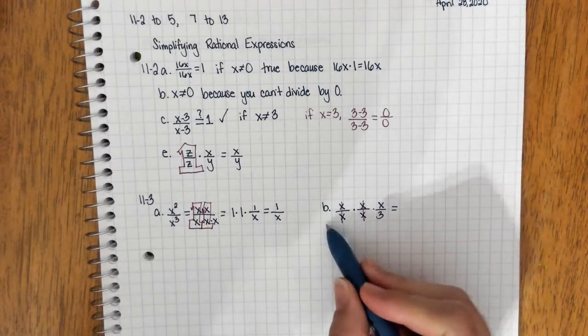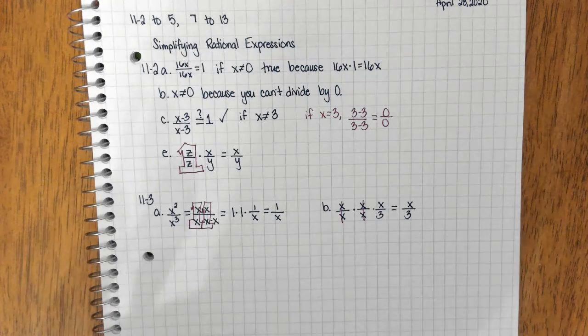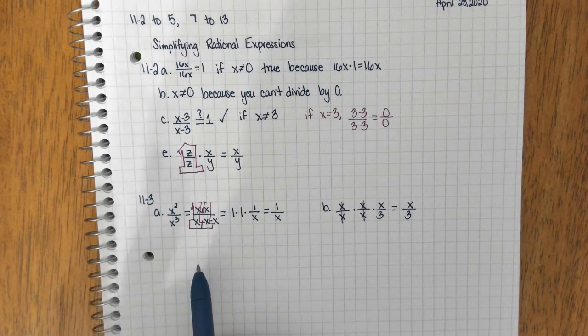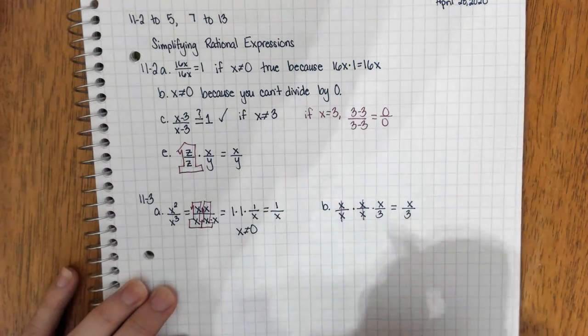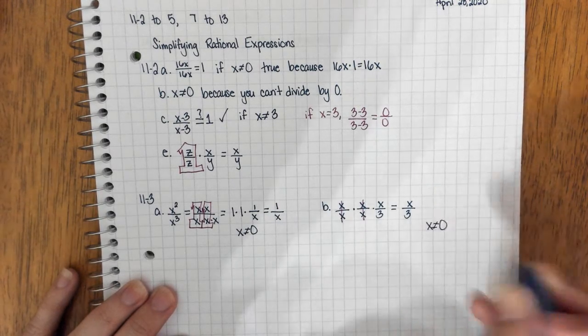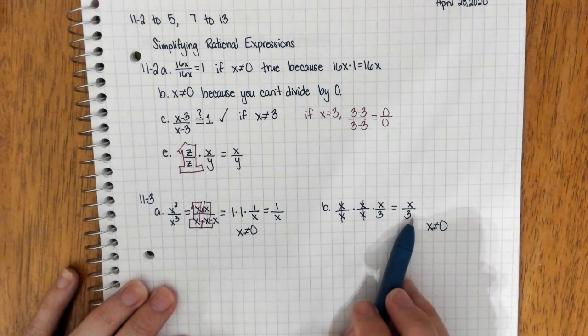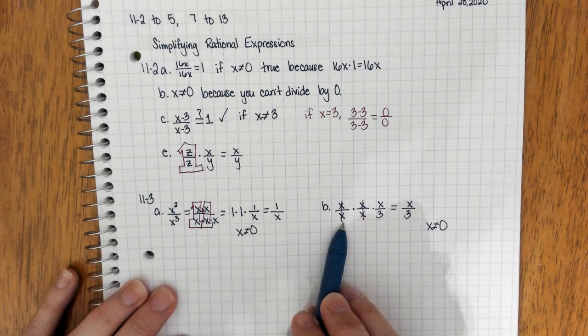We know multiplying by 1 doesn't change anything, so our answer is just x over 3. Oh, going back, I also forgot to state the excluded values. Here, x doesn't equal 0. Can't divide by 0. And here, x doesn't equal 0. Because if it equaled 0, it's fine in our answer, but here it wouldn't have been okay because we would have been dividing by 0.